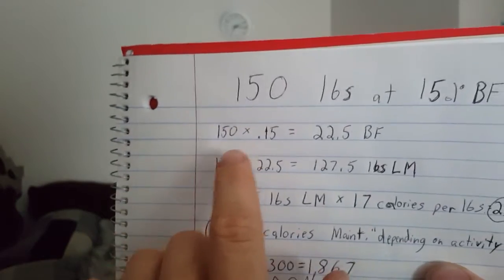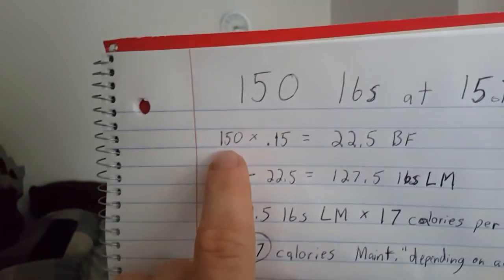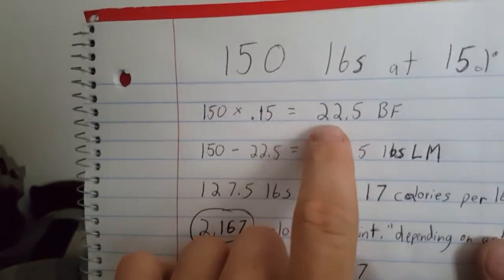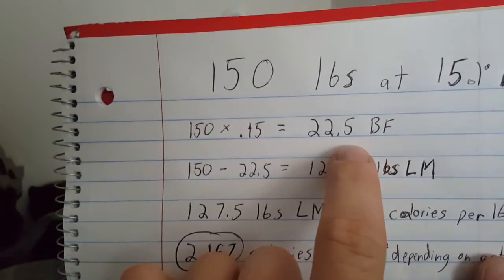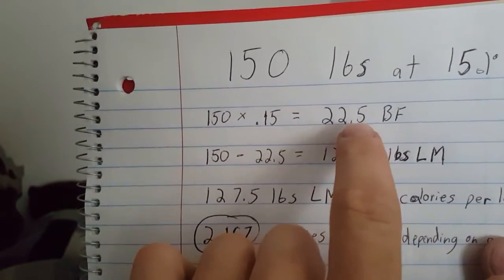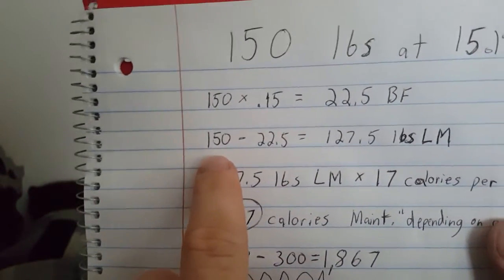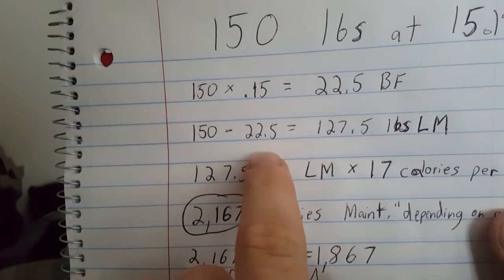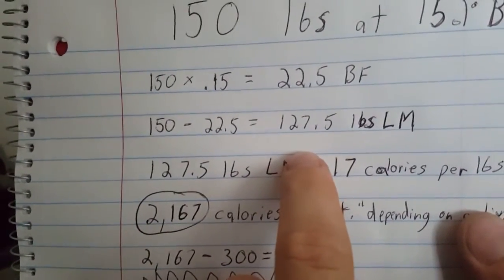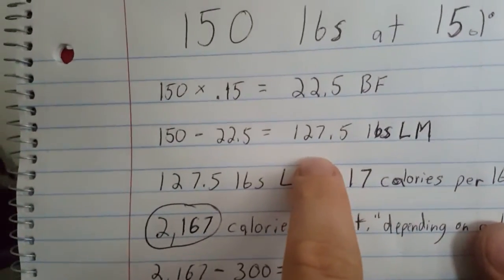So if they're at 15% body fat, you take the total weight times 0.15, which is 15%, equals 22.5 pounds of body fat. So 150 is the total weight, this is the body fat. You take 150 minus 22.5 pounds of body fat, and you get the lean mass, which is 127.5 pounds. That number is what I base all my calculations off of.